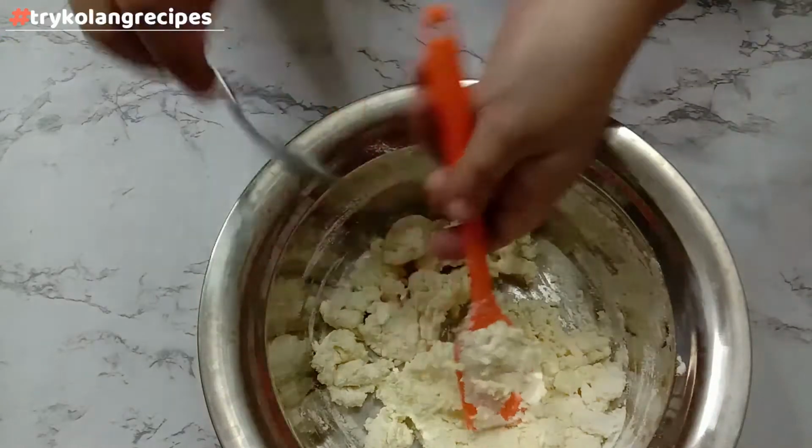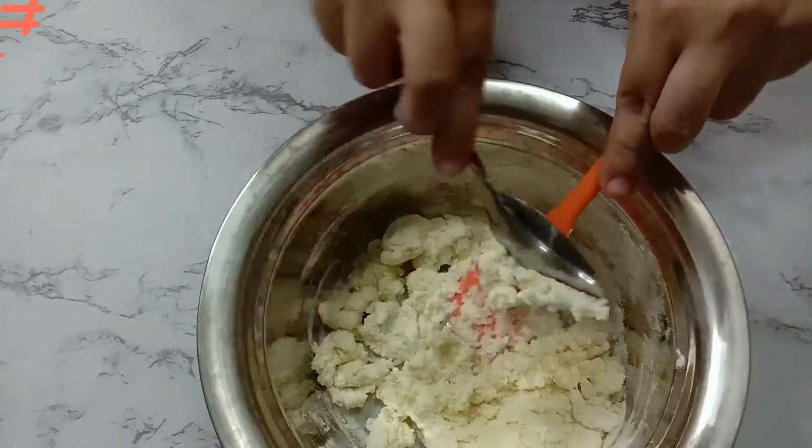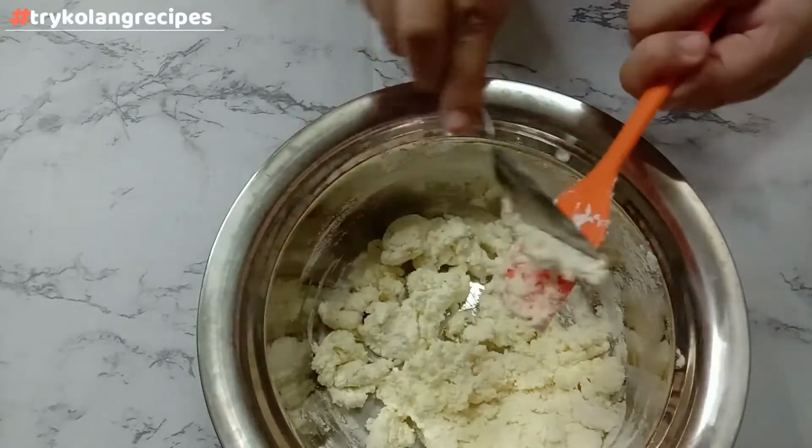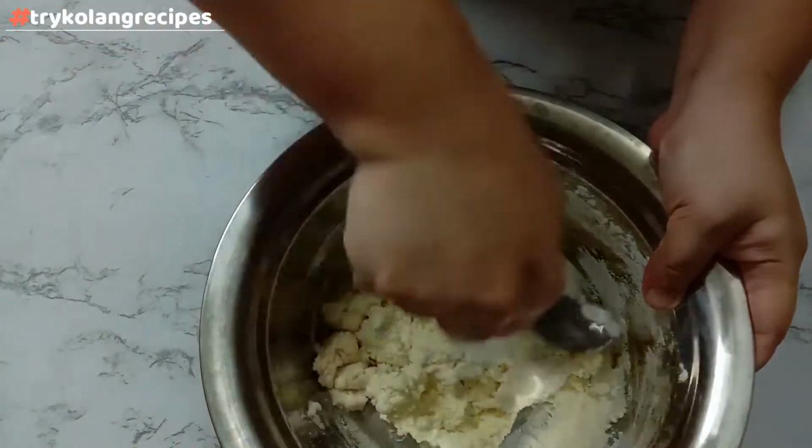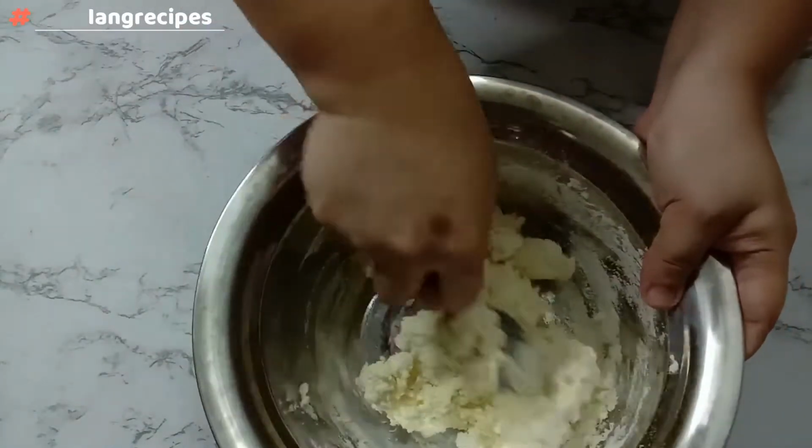Hi guys! Eden here of Try Ko Lang Recipes, and for today, gagawa tayo ng homemade pastillas. Napakadali lang gawin ng dessert na ito. Pwede din ito pang benta, pang negosyo, at 3 ingredients na lang kailangan. So, here are the ingredients.